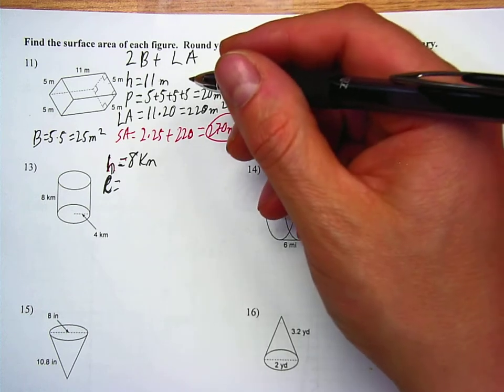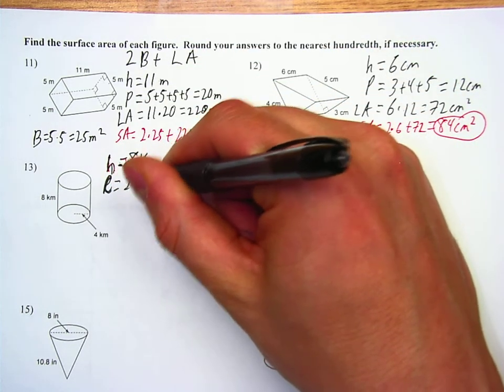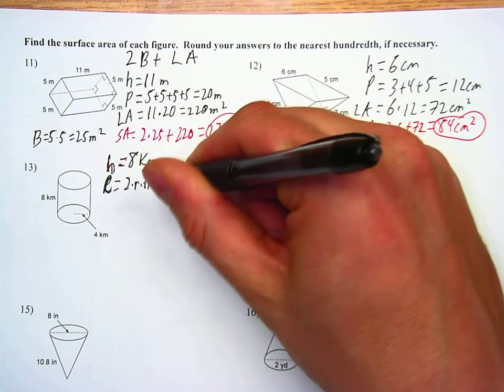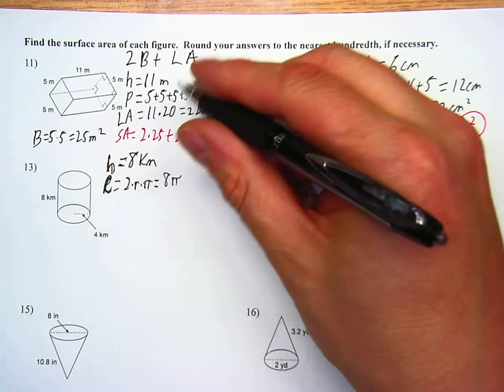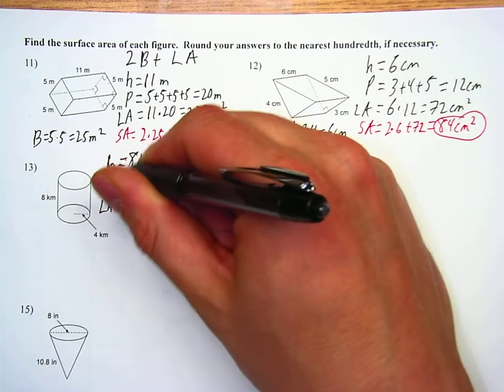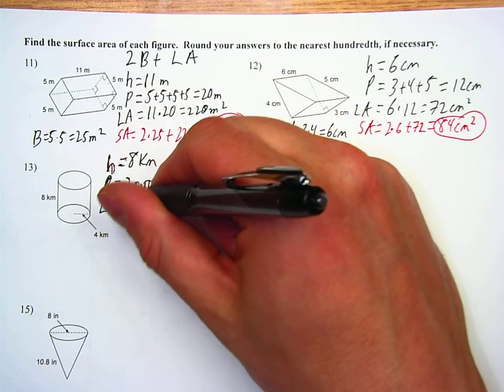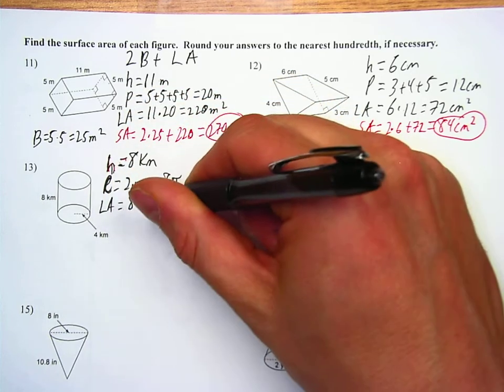So this perimeter is the circumference of the circle. So that is 2 times r times pi, so this is 8 pi in circumference, or perimeter. My lateral area, again, is H times P, or H times C in this case. 8 times 8 pi, 64 pi.